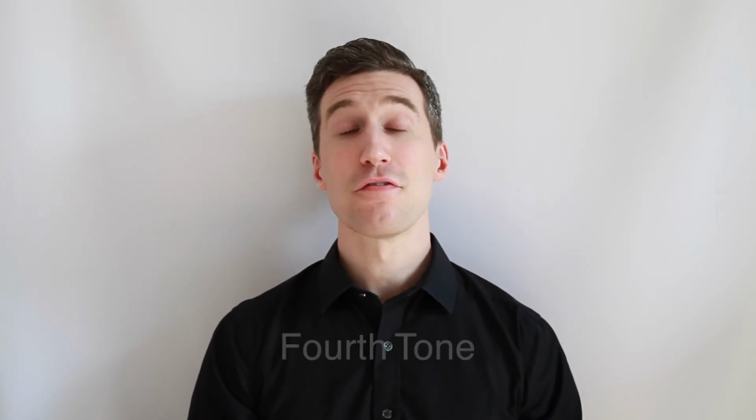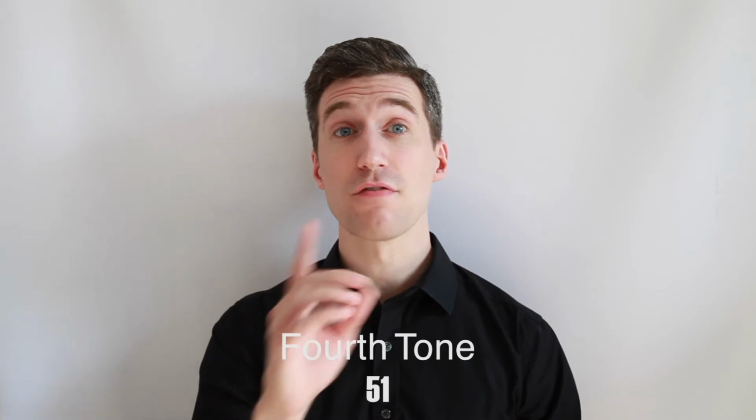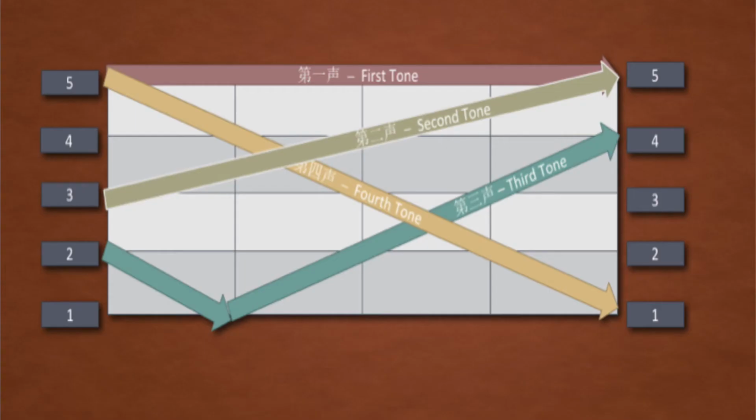Finally, we have the fourth tone labeled as 5-1, meaning it starts as high as the first tone or as high as the final pitch of the second tone and drops sharply to 1, the lowest pitch we will need. One thing you'll notice is that 3 of the 4 tones start or end at the 5th line, and 2 tones go as low as the first line.